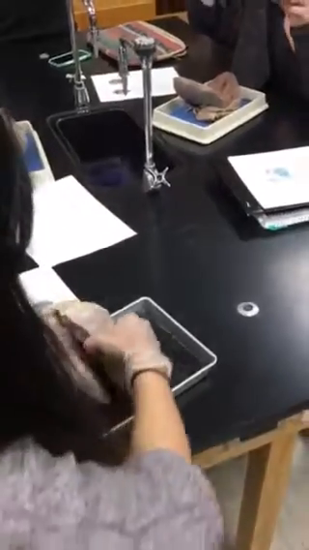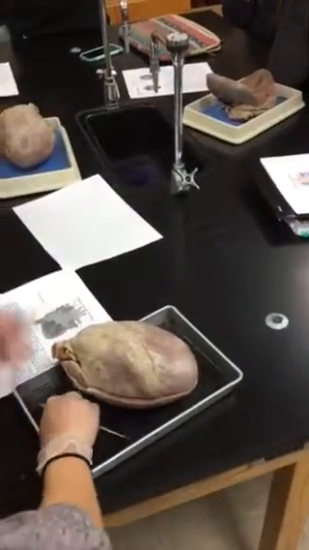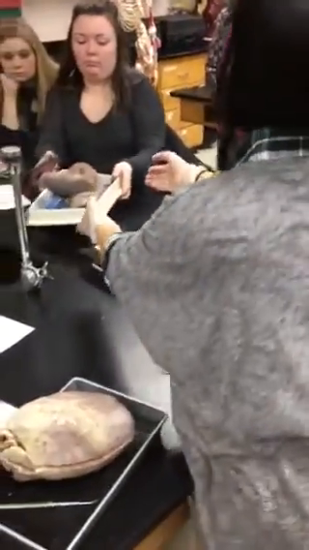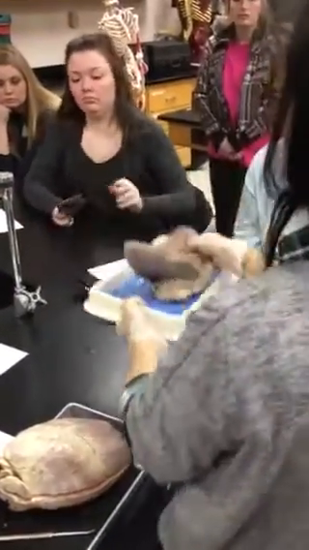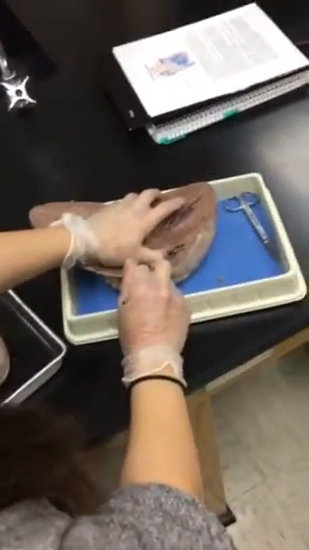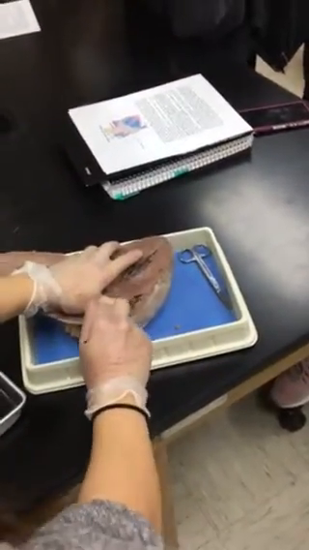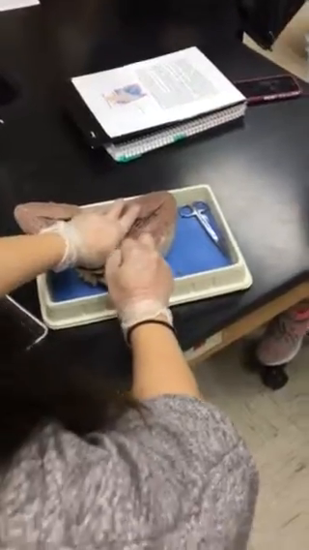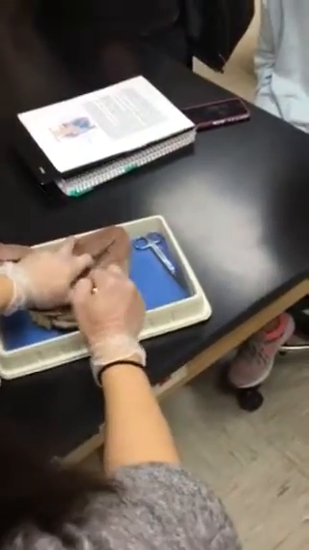Okay, in some hearts, depending on which ones have been dissected, you'll see a structure connecting the right ventricle wall to the interventricular sulcus, and that would be the moderator band. Right, so this really thick band right here, this is the moderator band, and it's preventing overstretching of the right ventricle. Okay, it's only in the right side, not in the left, and make sure you know why that is.